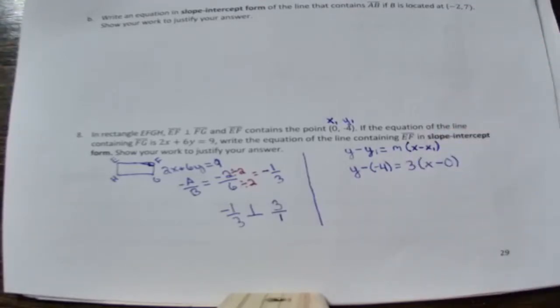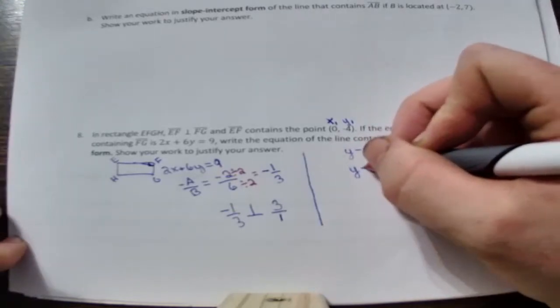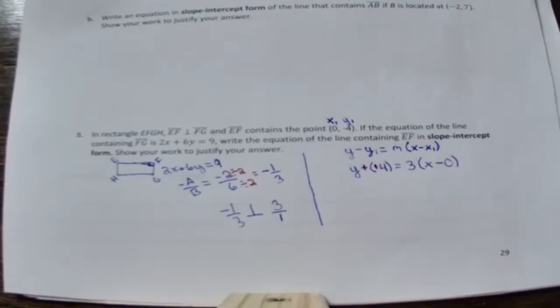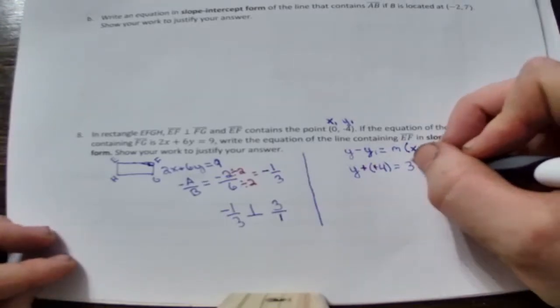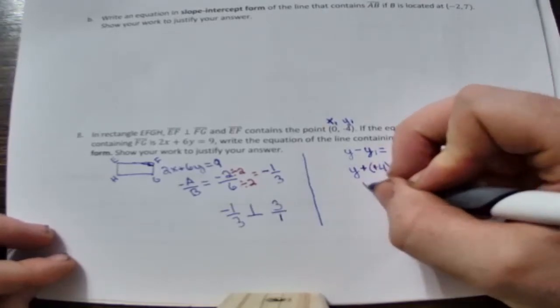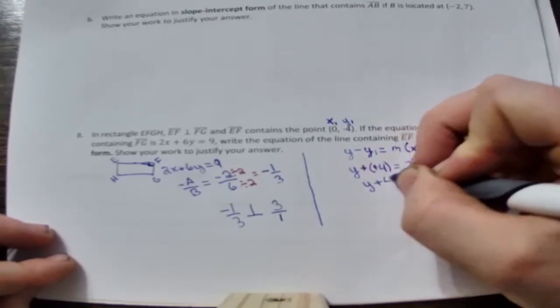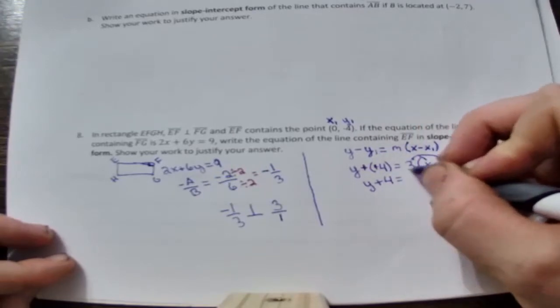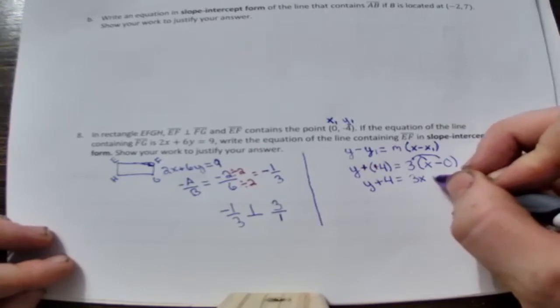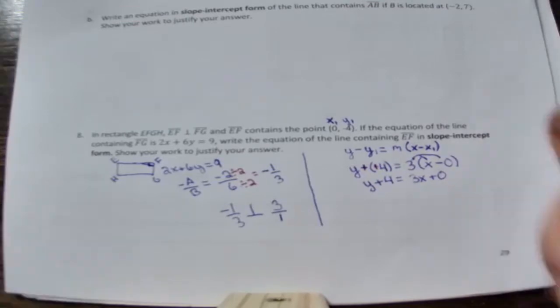When it has minus and negative, we want to change the signs. So really on this side we have y plus 4. And on the right side we're going to distribute into both. So you have y plus 4 on this side equals 3 times x is 3x. 3 times 0 is 0, so I'm just going to keep it as plus 0. Again, you do not have to write the 0 if you did not want to.